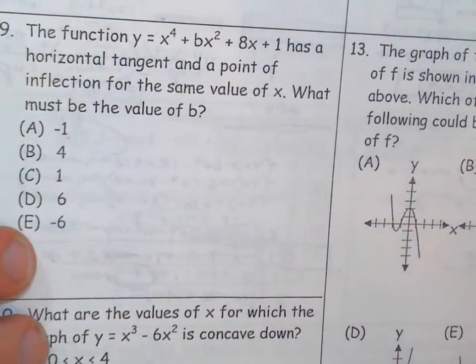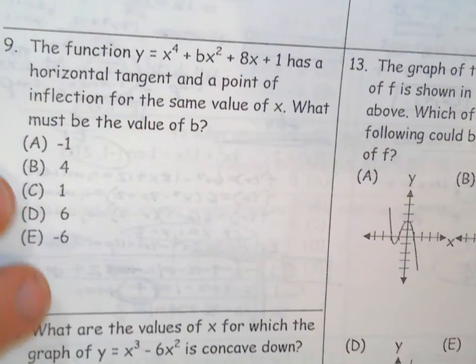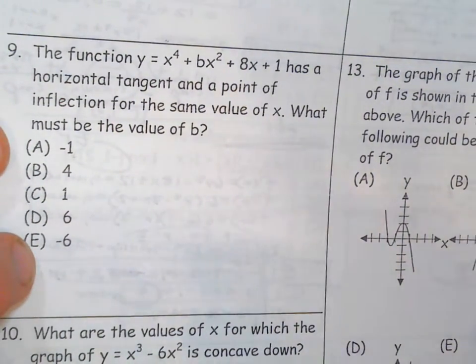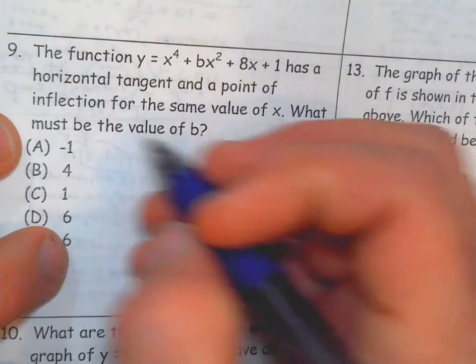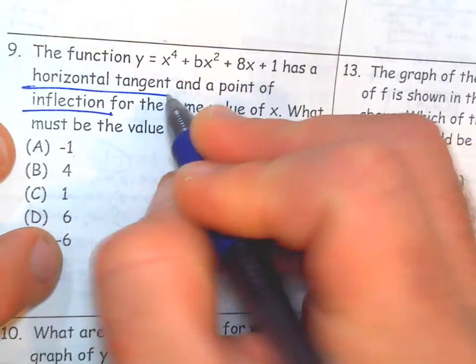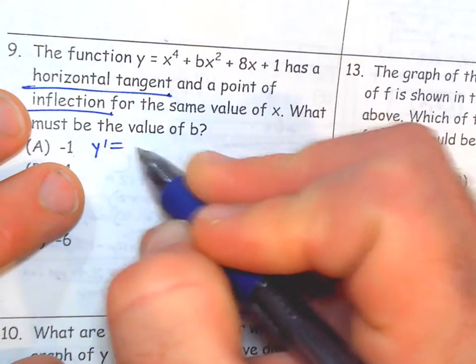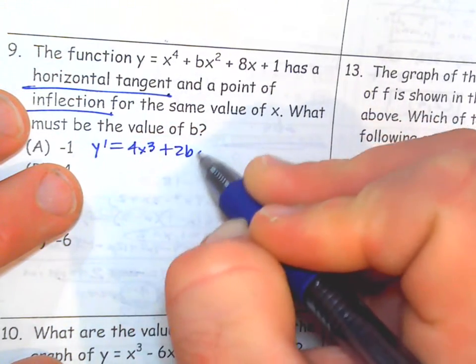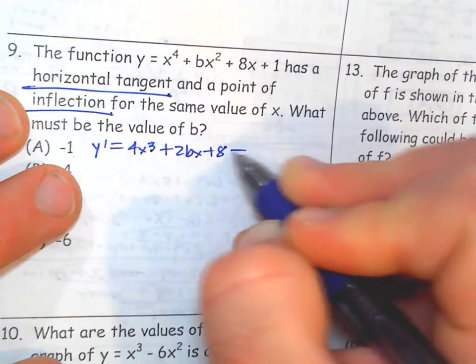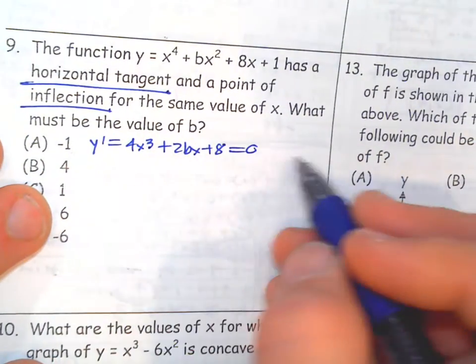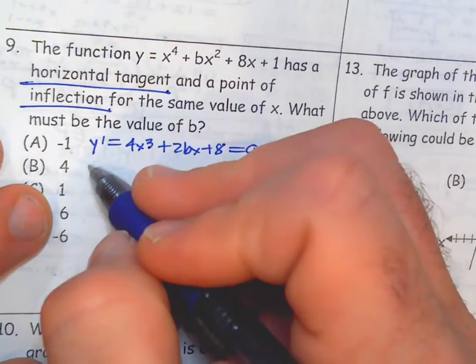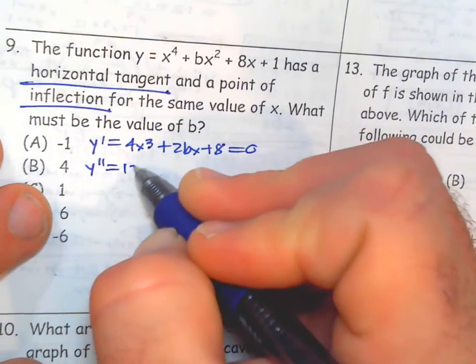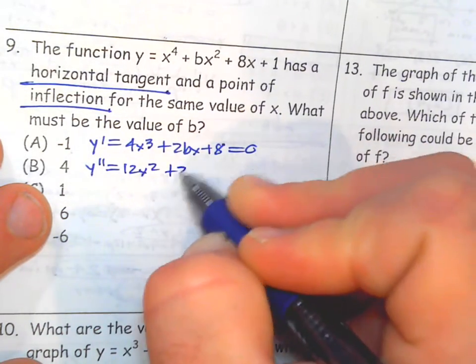All right, number 9, the function has a horizontal tangent and a point of inflection at the same value of x. What must the value be? It must be the value b. So inflection point and horizontal tangent. If we do y prime, we get 4x cubed plus 2bx plus 8. And if it's a horizontal tangent, it means it equals 0. So that's one relationship. And then y double prime equals 12x squared plus 2b.